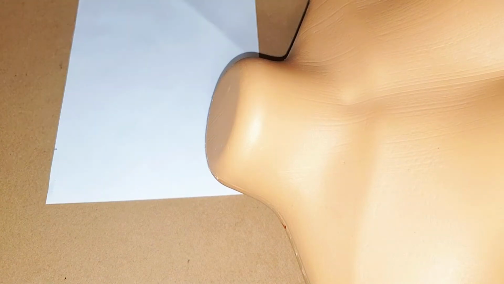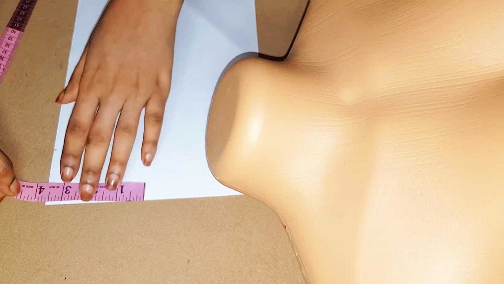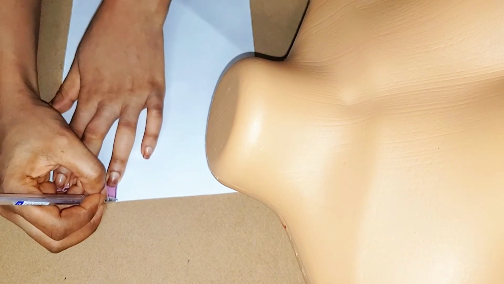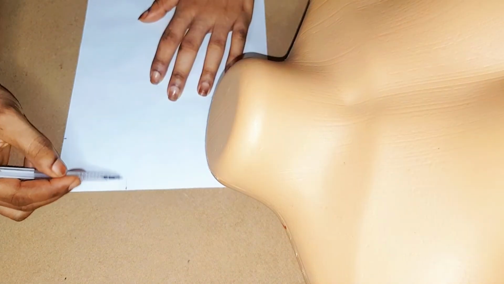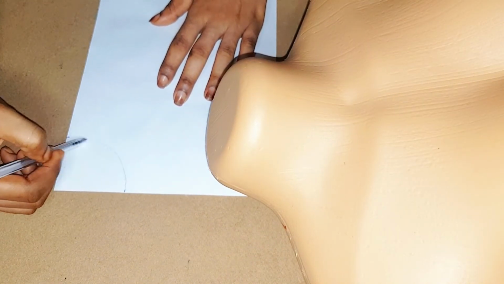For the neck width, divide the neck circumference by 5.5. So 14 divided by 5.5 gives 2.54, and so on. Measure and mark on the neck width space. Afterwards, connect both points with a curved line.